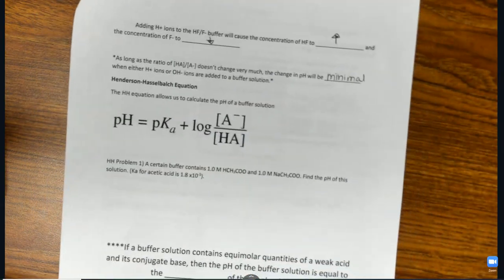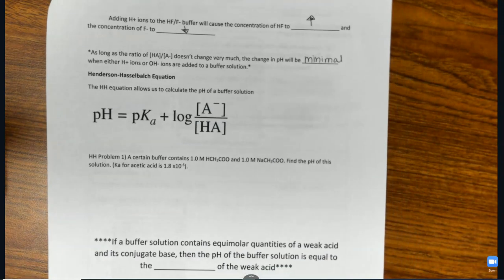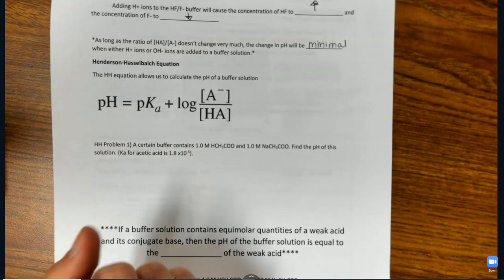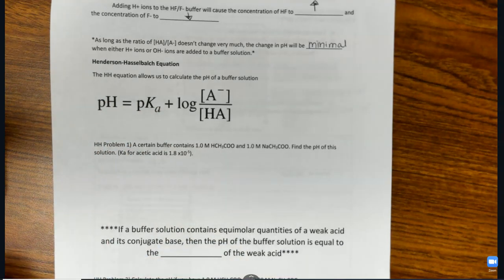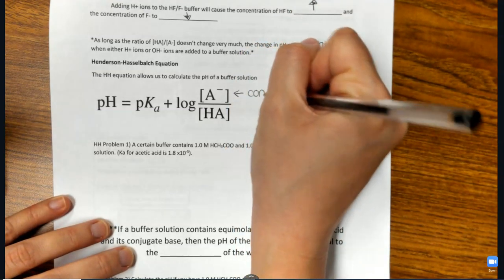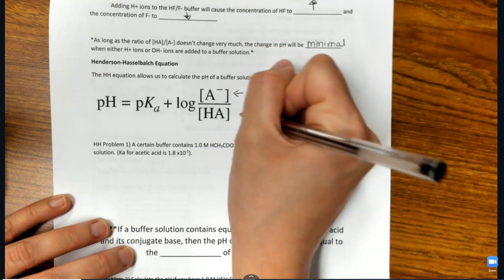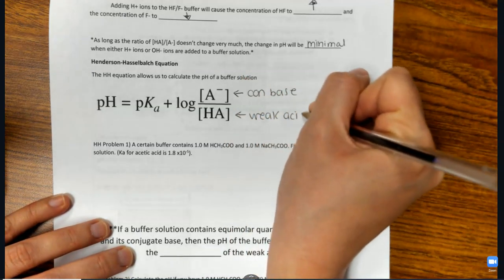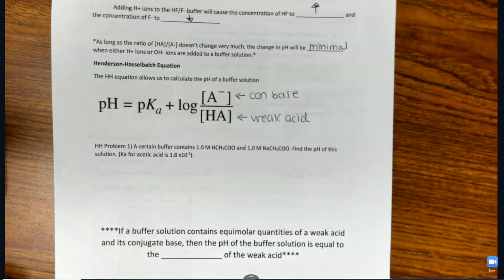So that's buffers. Now, an important formula dealing with buffers is the Henderson-Hasselbalch equation. This allows us to find the pH of a buffer. And so it's pH equals the pKa plus log of A minus, that's the concentration of the conjugate base, over the concentration or the molarity of the weak acid. And this allows you to find the pH of a buffer solution.